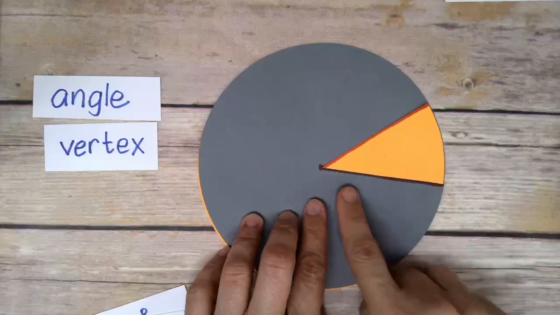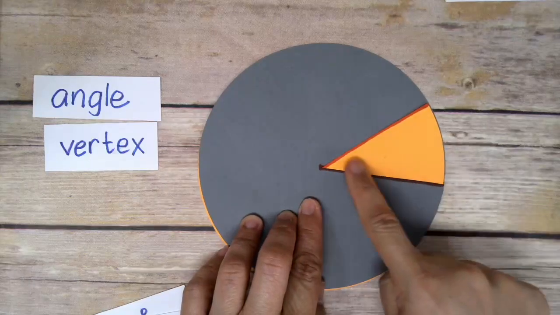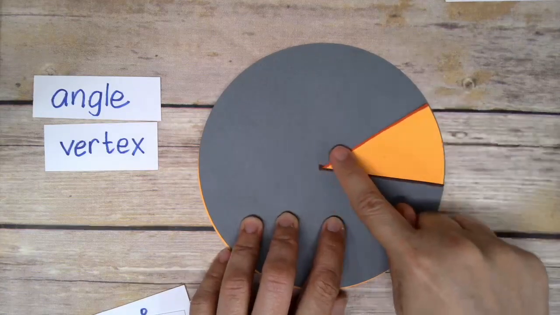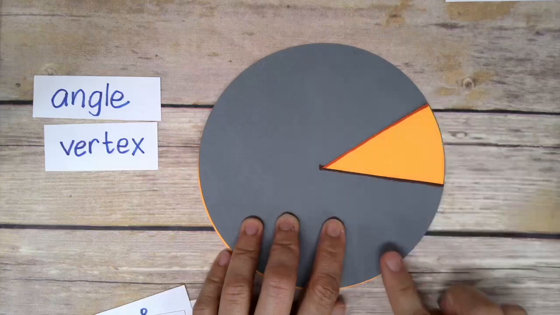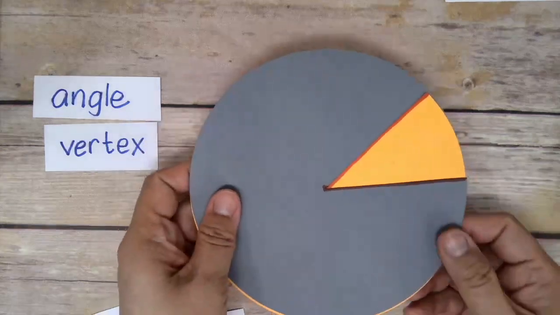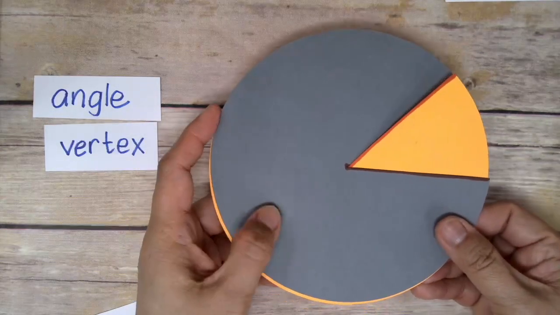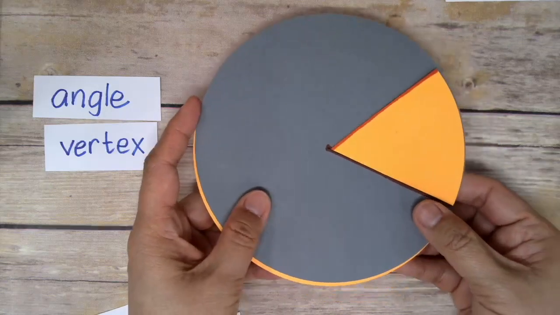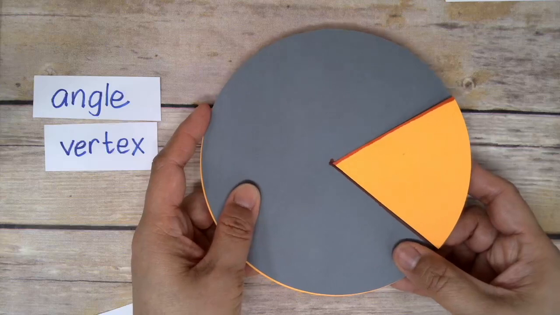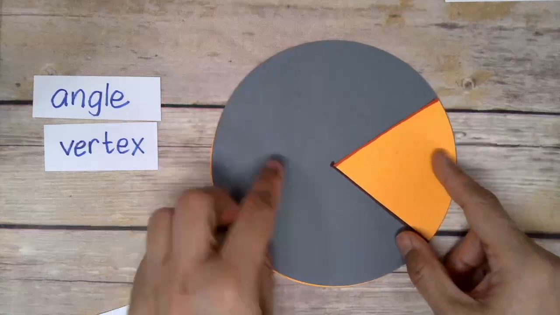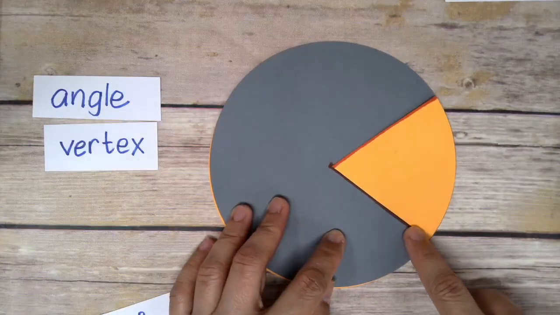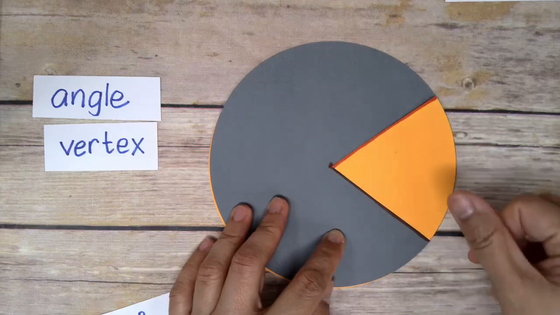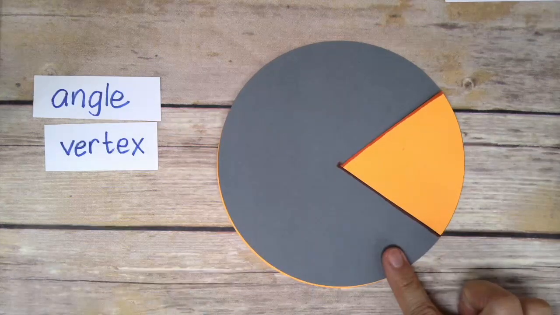So this was the initial position of this line segment, and this is the terminal position of the line segment. And if we continue to rotate, you see that the angle gets bigger and bigger. So this is another angle, and it is bigger than the first angle.